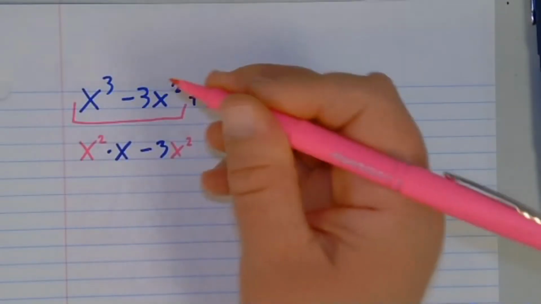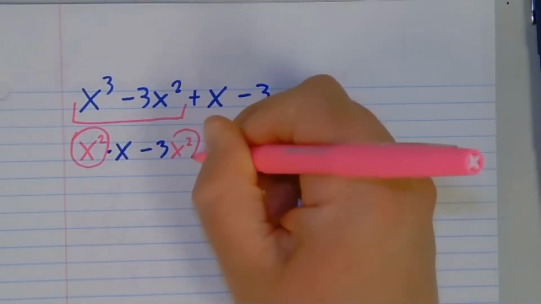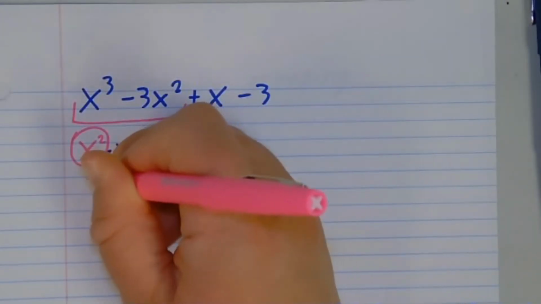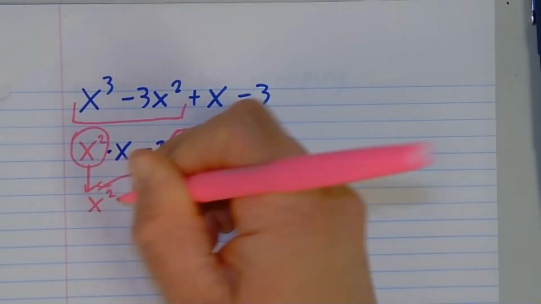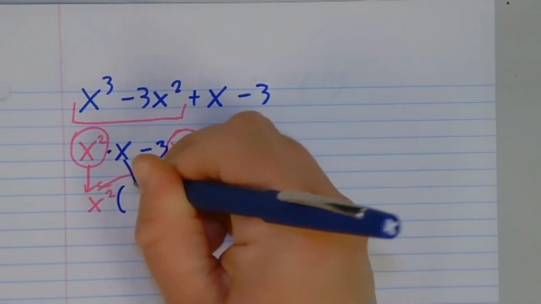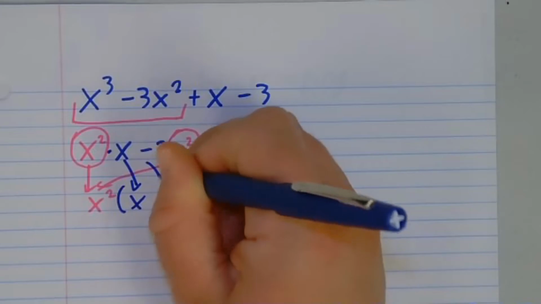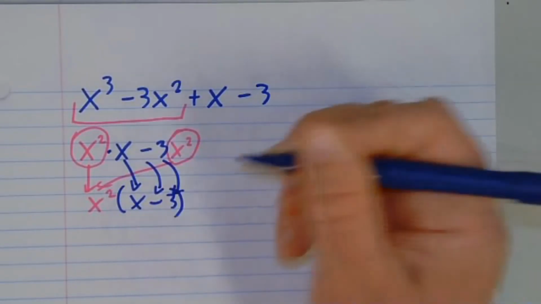And then I can factor that x squared out of each of those terms. And I get x squared, and then inside my parentheses, I'll be left with x minus 3.